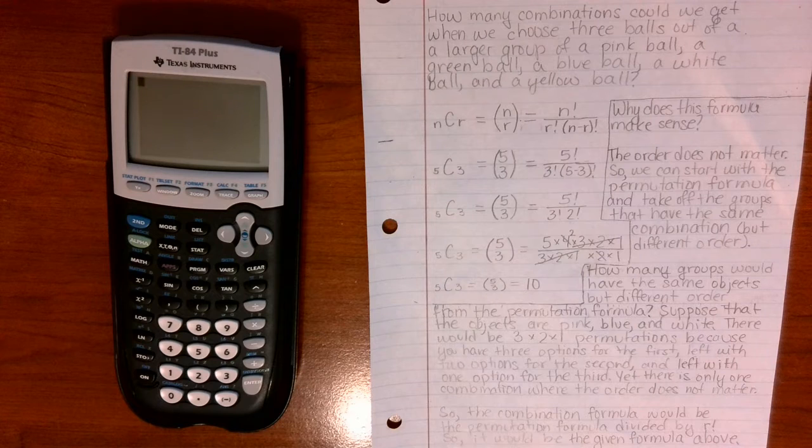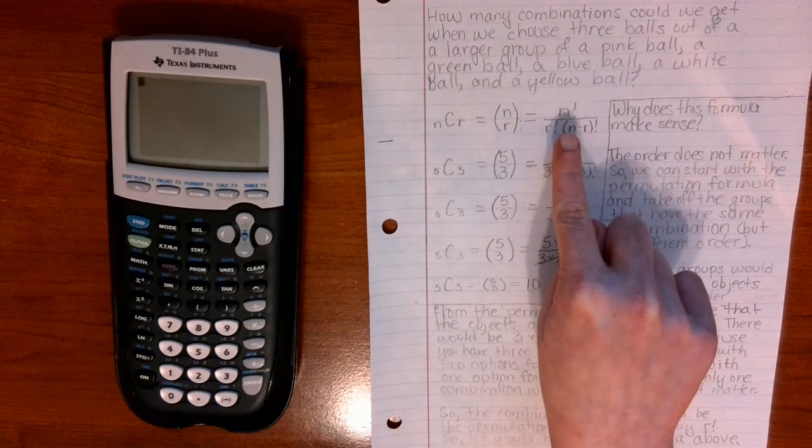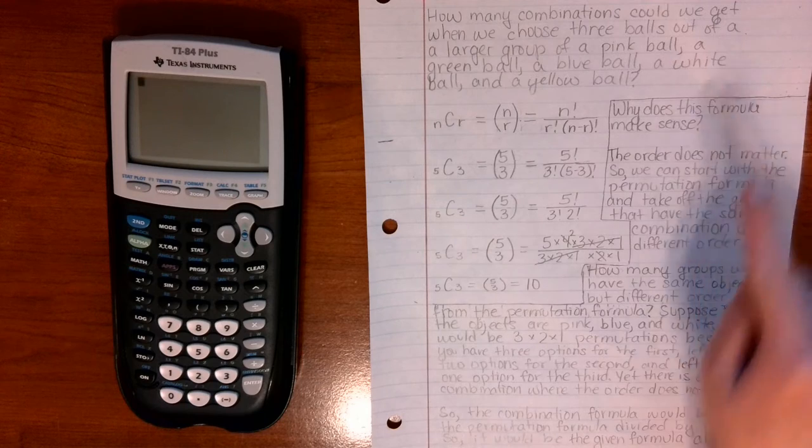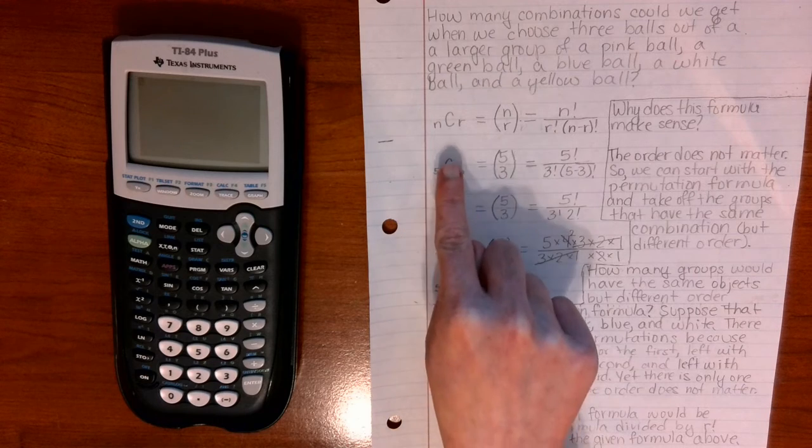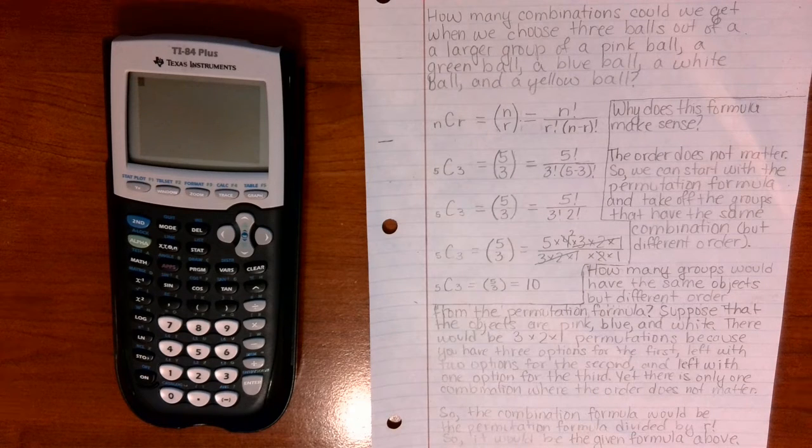Suppose that I did a combination problem and I want to check my work by using a graphing calculator. How would I do that? Now, quick side note, if you're interested in why this formula works, I wrote an explanation here. Okay, back to the focus of this video. So what I want to do is to enter this on the calculator and see what it gives me.